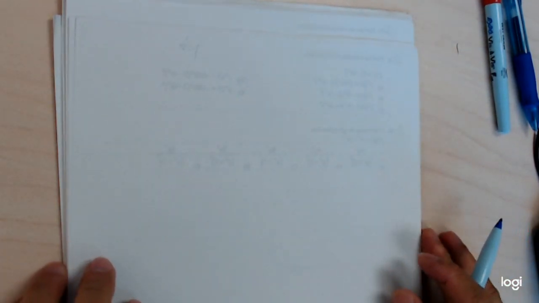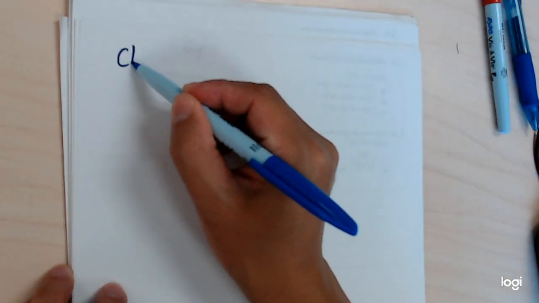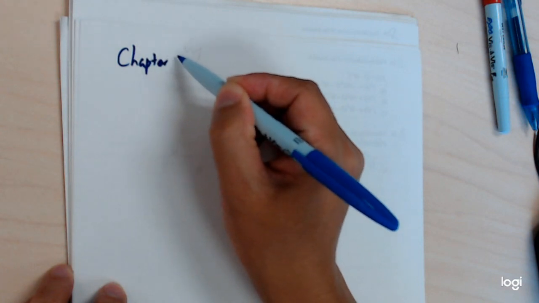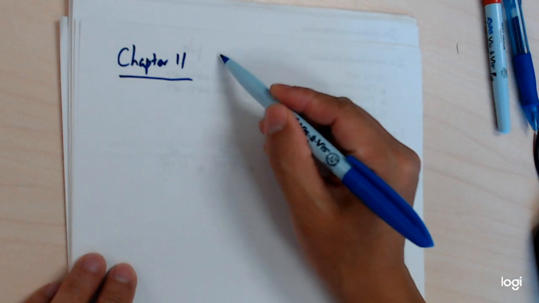All right, so we're going to call this chapter 11. What we're going to do in this chapter is use all the techniques that we have developed so far to analyze two different examples. Consider this as some real world research problems. Chapter 11, different examples.